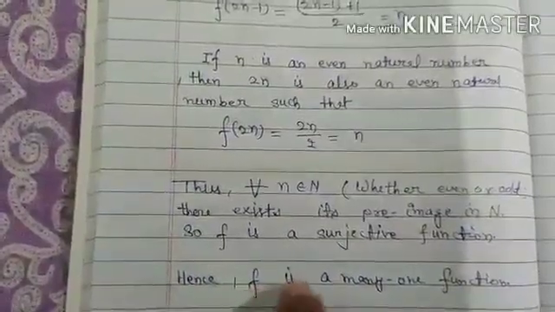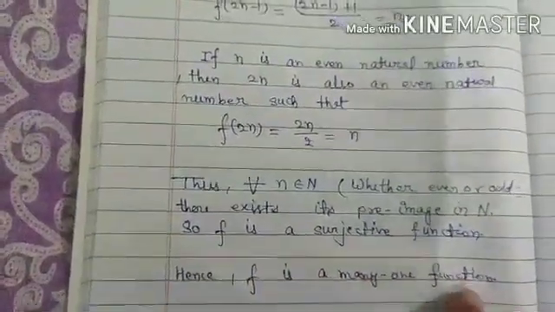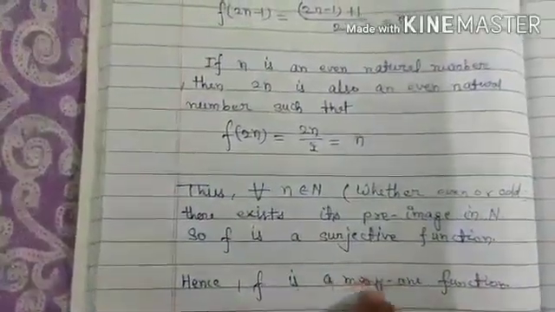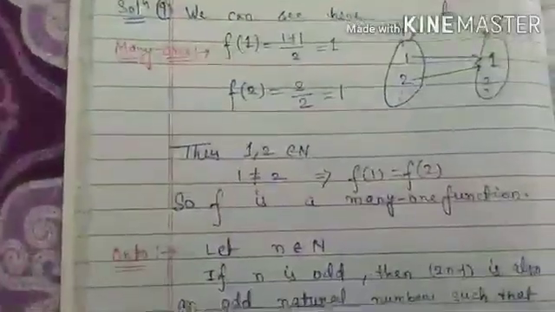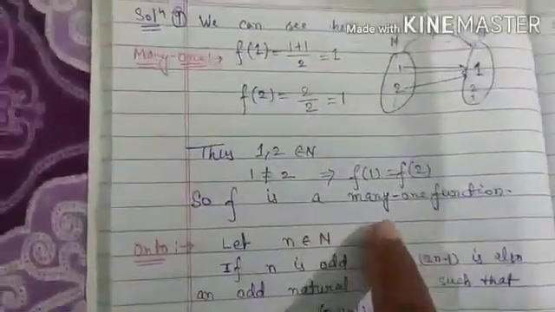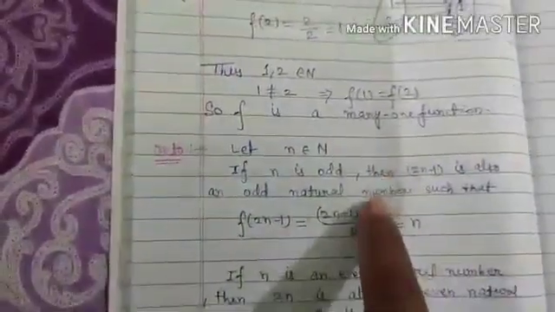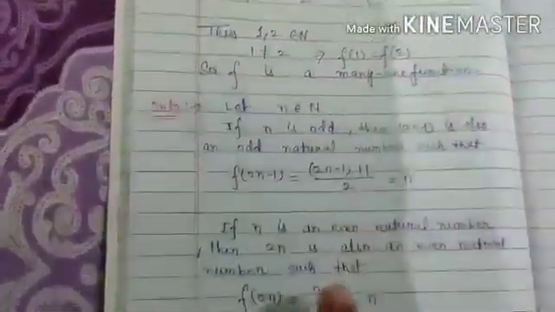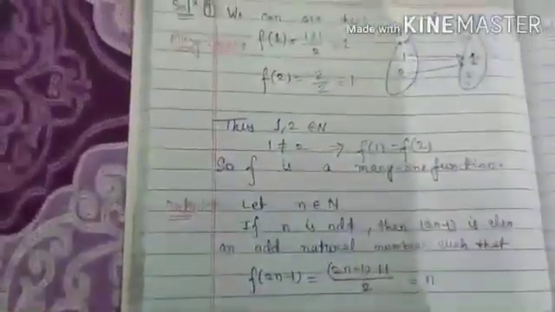Hence, f is a many-one function. It is a many-one function. In this question, they told us to prove that it is bijective, but when it is many-one, it is not bijective, because bijective means one-one and onto. It is many-one, so it is not bijective.